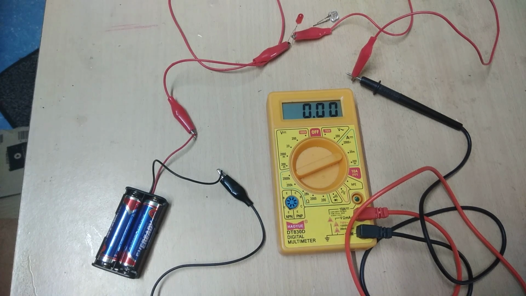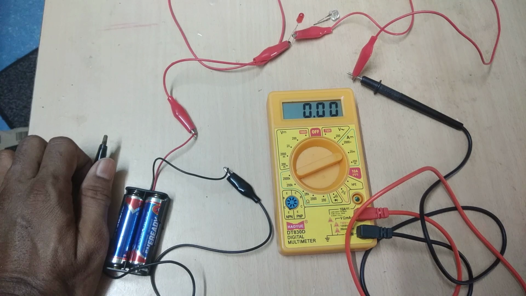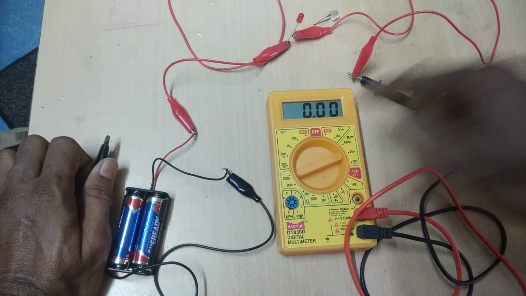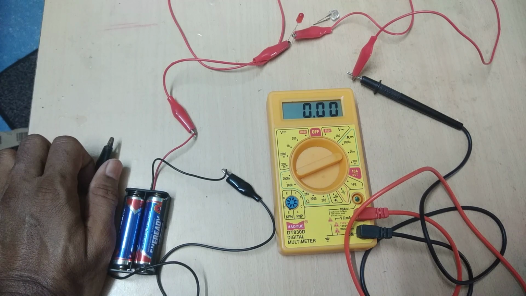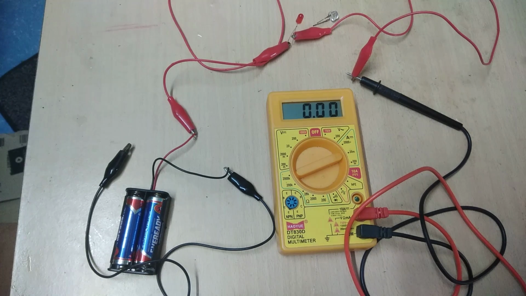in series connection, right? You have checked the current also, and for AC current you have to put this on 750 volt and you can check AC. But remember, you have to check this AC voltage very carefully, because there is a possibility of shock if there is any short circuit either in the multimeter or anywhere, right?